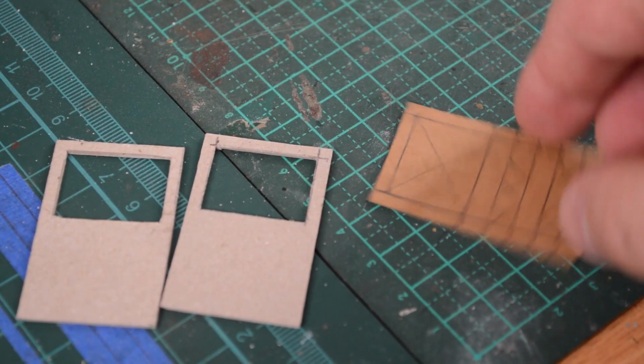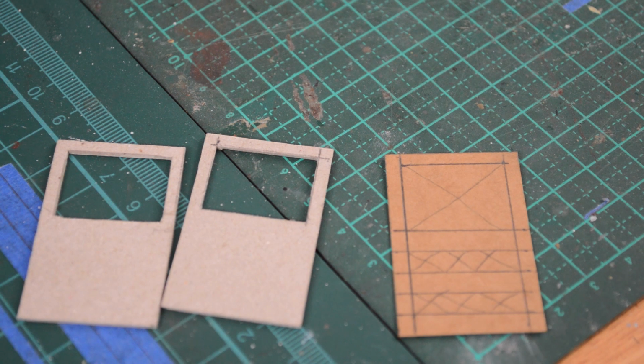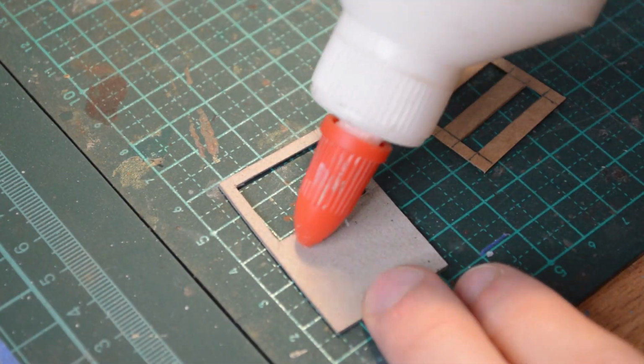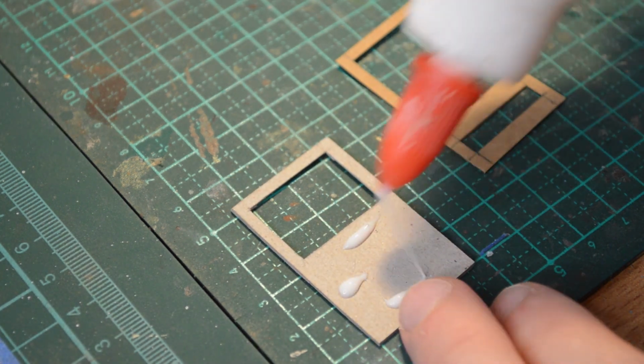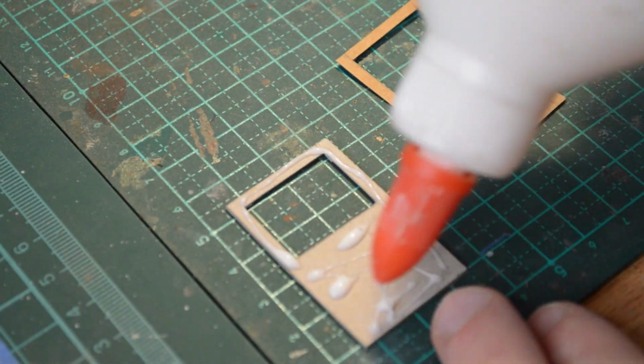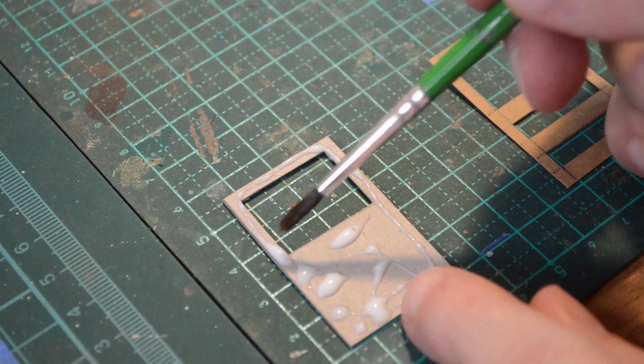Next, I cut another rectangular door out of thin card and then cut out the same glass pane section at the top and two recessed panels down at the bottom. I then glued this onto what would be the front side of the door, ensuring that the glass pane section aligns.